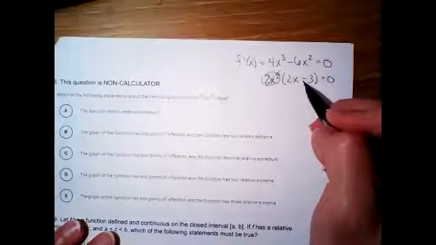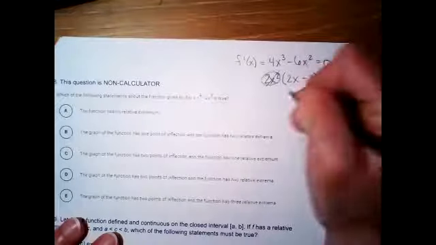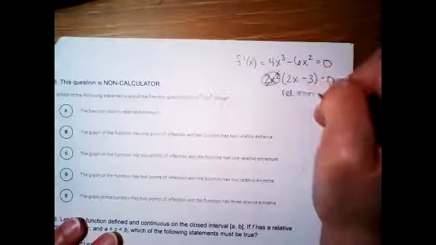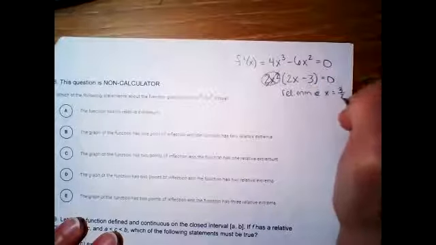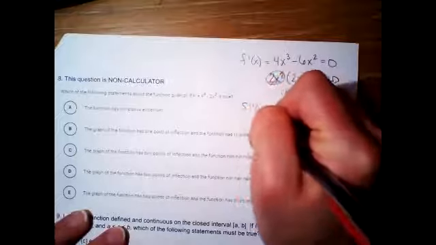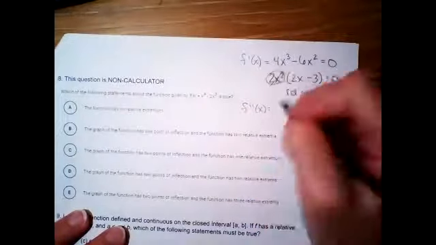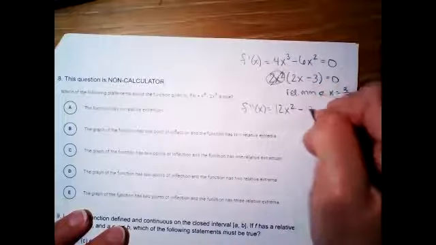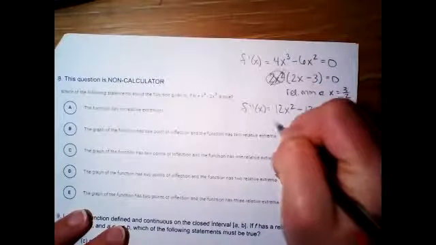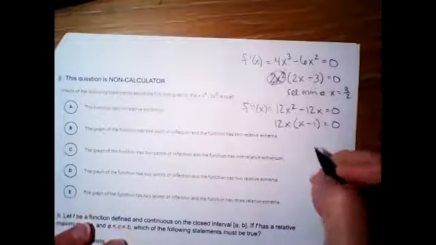This one, we would have a change at 3/2 from negative to positive. So you're going to get a relative minimum at 3/2. All right, so that's the first derivative. Now let's get the second derivative. So I'm going to take the derivative of this. That would be 12x squared minus 12x. And so we're going to factor out 12x, be left with x minus 1.